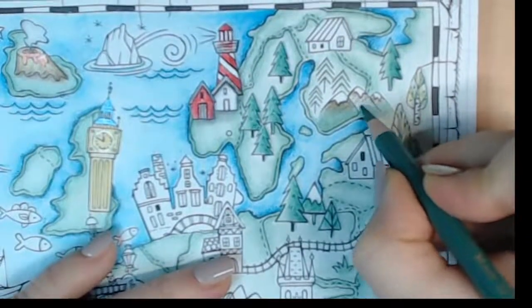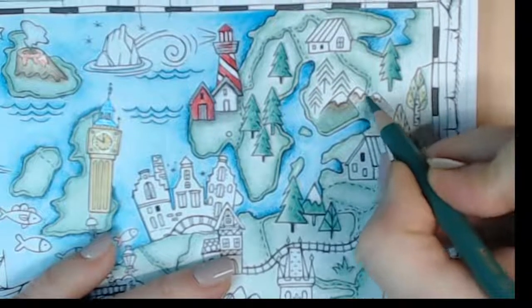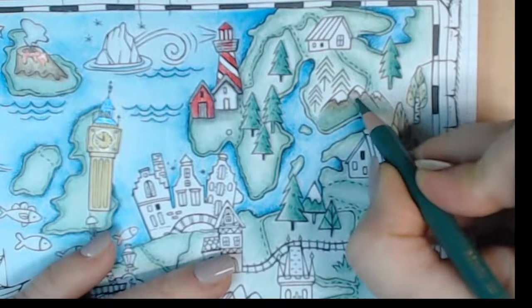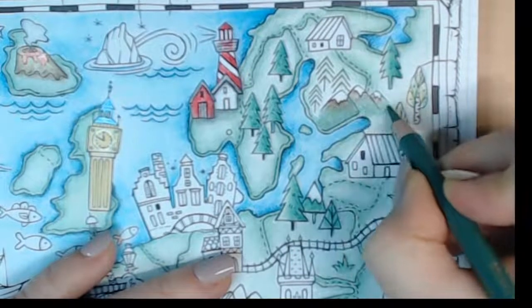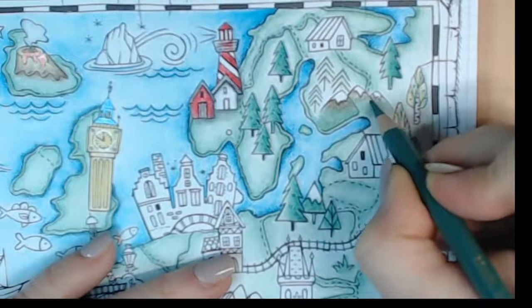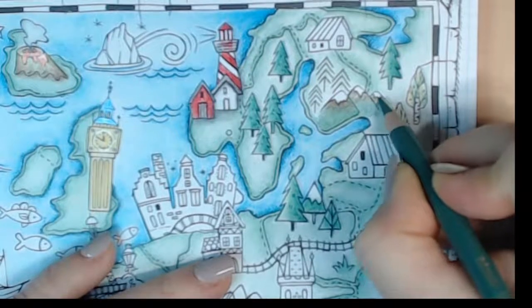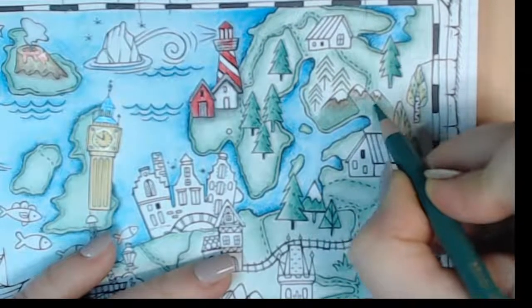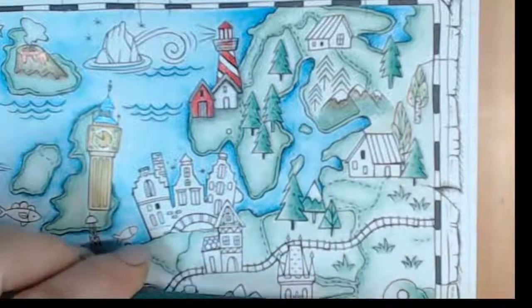I don't have too special of a way to color. I tend to do little circles, unless I need something to have a direction on it, like grass or something.